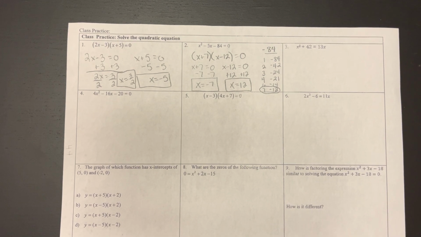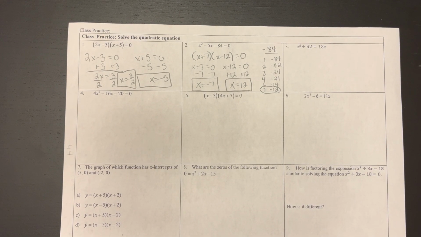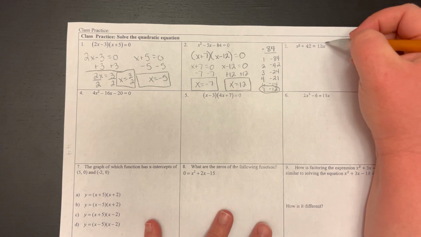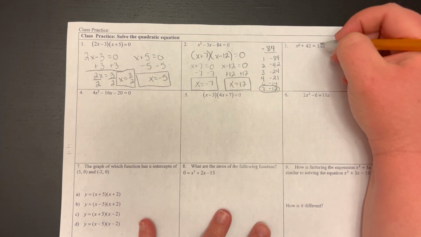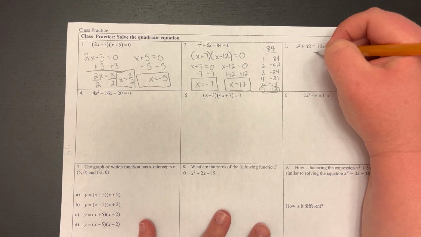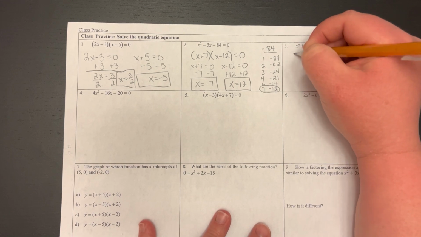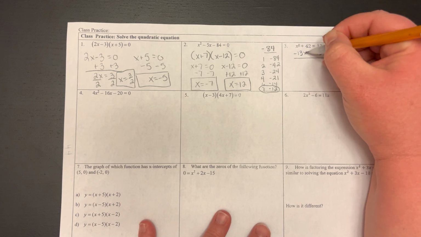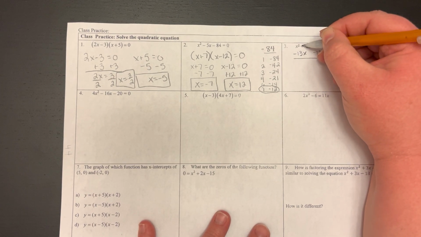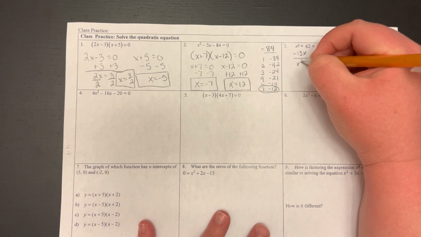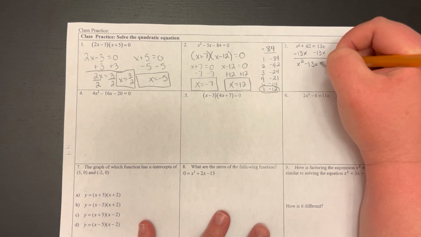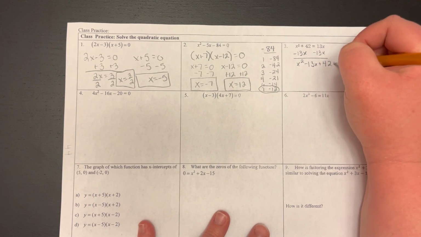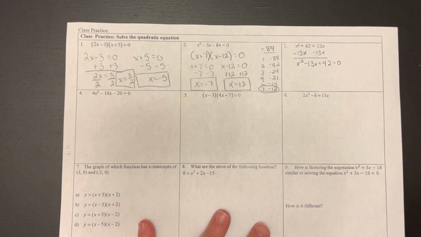All right, number 3 is similar to that last example that we had on the last page, except this time it's the 13x that's over here on the right side. I'm going to do the same thing and move it over, but it's important to remember that these need to be in standard form in order for you to factor them correctly. So that means this x term needs to be in the middle here. So I'm going to have x squared minus 13x plus 42 equals 0. Got to be in standard form.